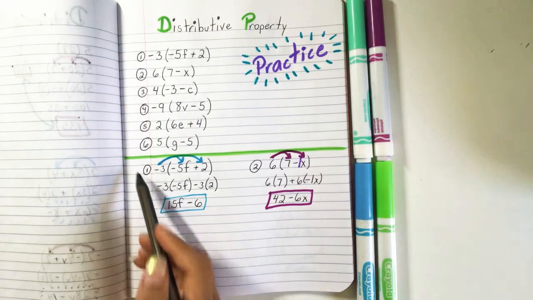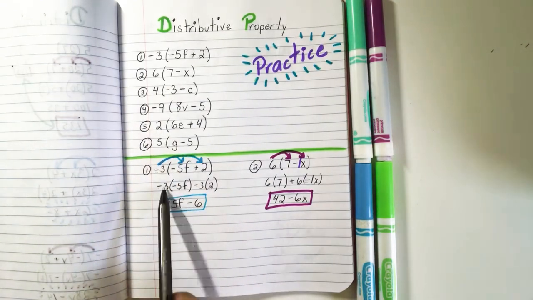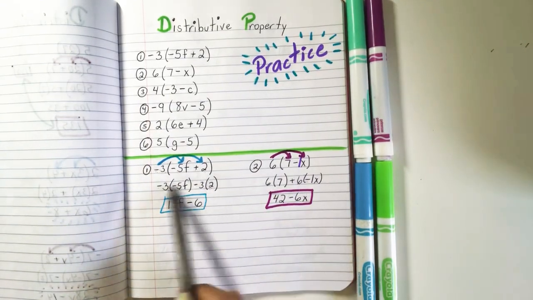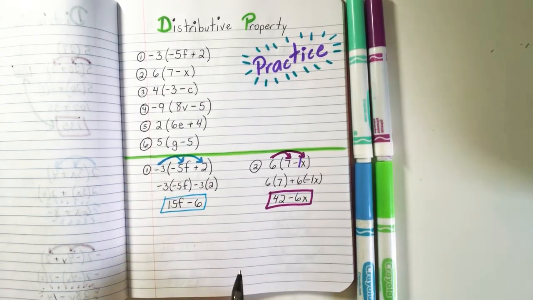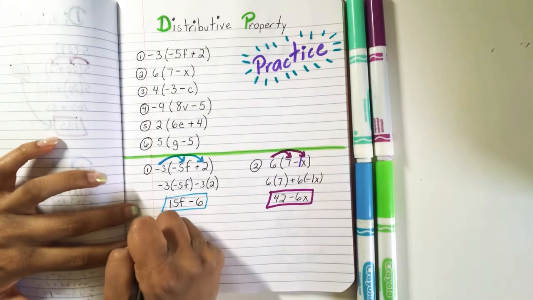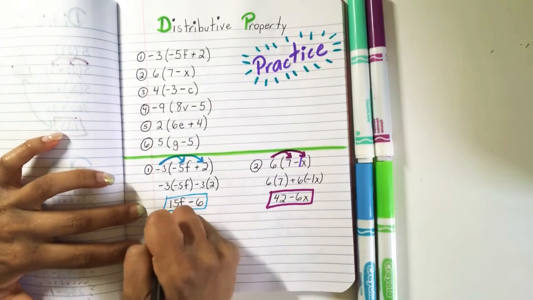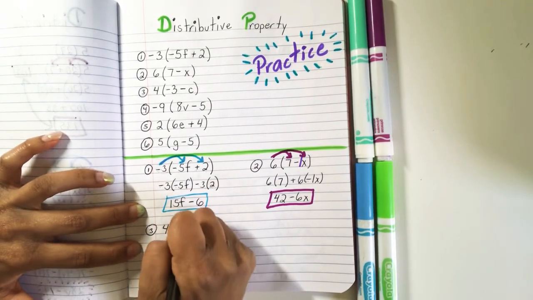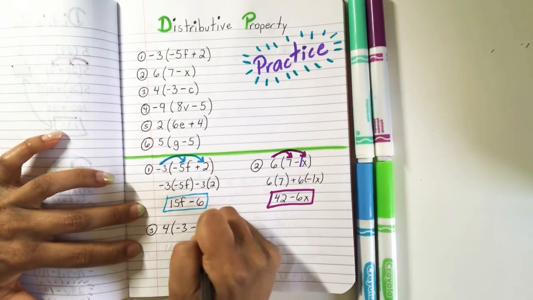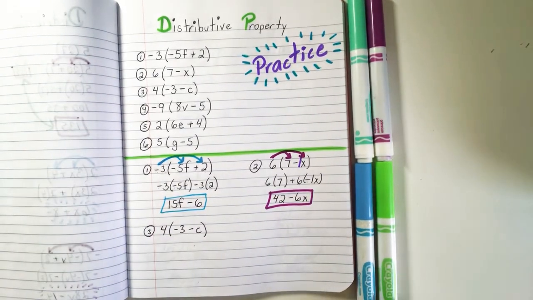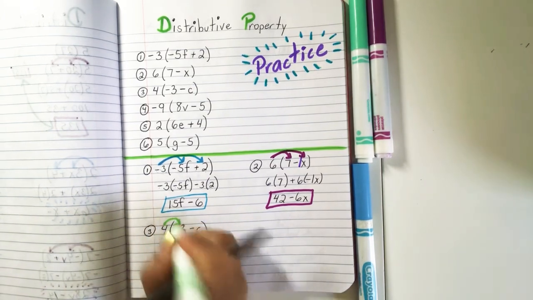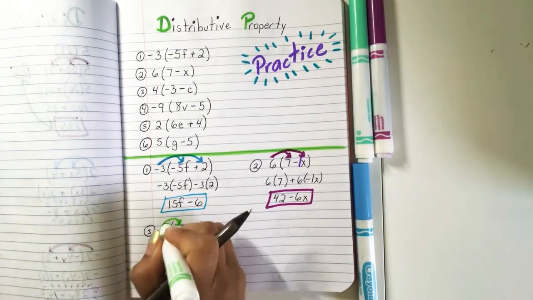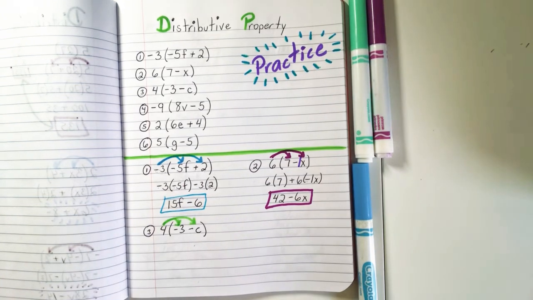All right, the next part I'm going to do a little bit quicker. This part I'm not going to write. I'm just going to go ahead and multiply each of them so you can see another way of doing it as well. So we have 4 times negative 3 minus c.